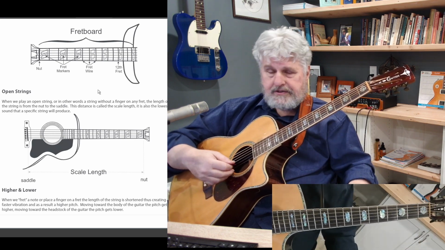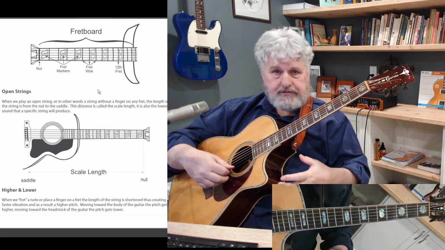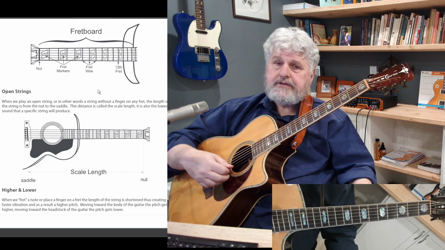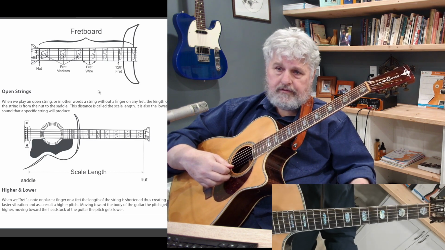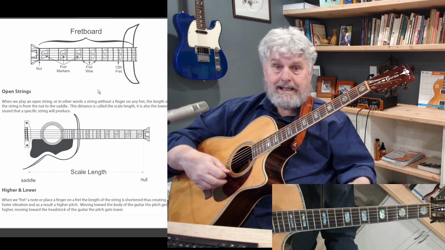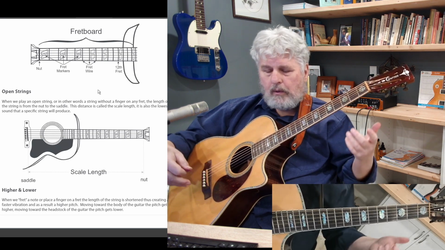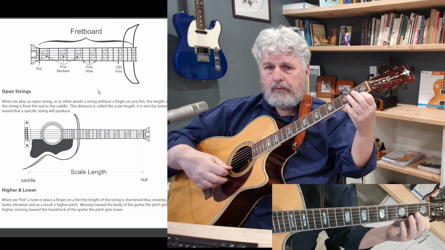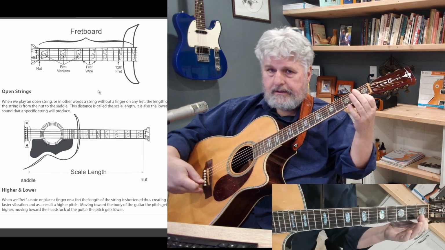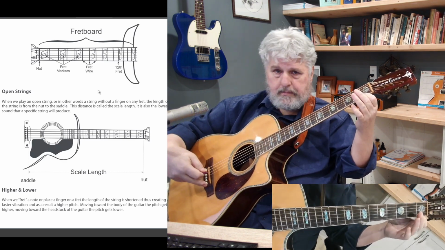We also can see that the E string here, the high E string, is the thinnest string. So because it's the thinnest string, it will vibrate the fastest, and it will therefore be the highest in pitch. All right, now when we put a finger down, what we're doing is we're changing the length of the string. So in this case, the length of the string goes from the first fret to the bridge.